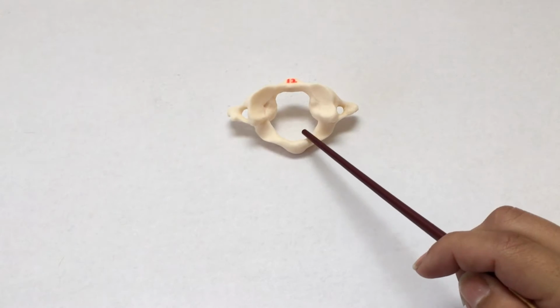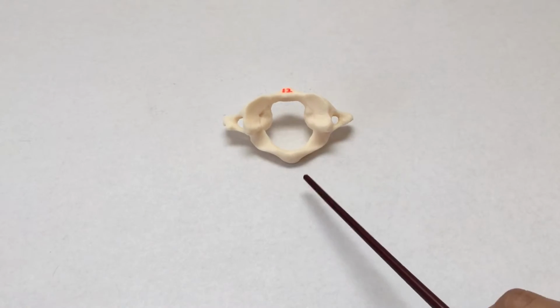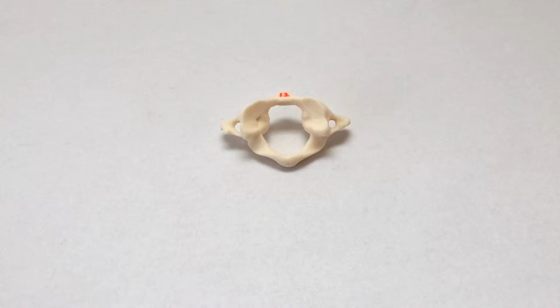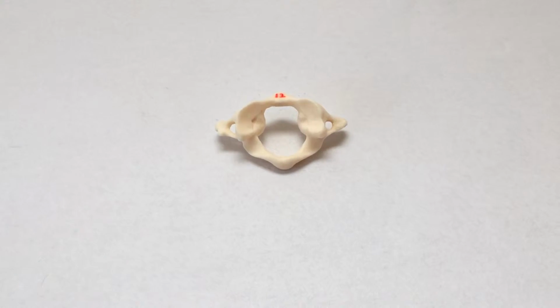The posterior arch, the larger of the two, projects in a posterior direction. This forms the posterior tubercle, which is the site of attachment for the ligamentum nuchae. This posterior tubercle also serves as a rudimentary spinous process, since there is no true spinous process of the atlas.